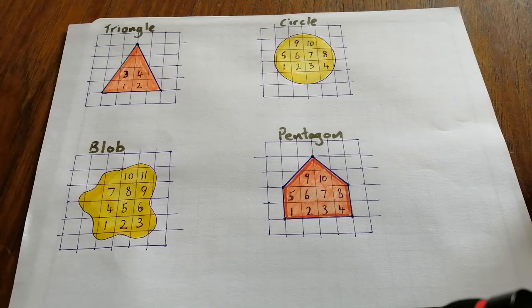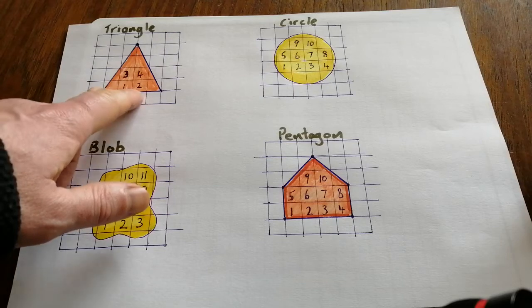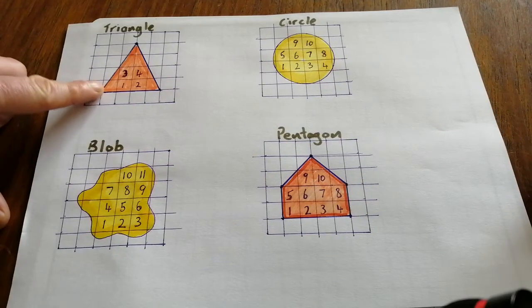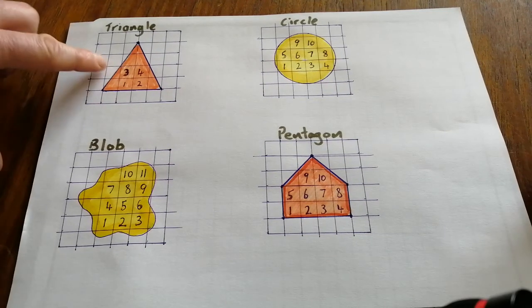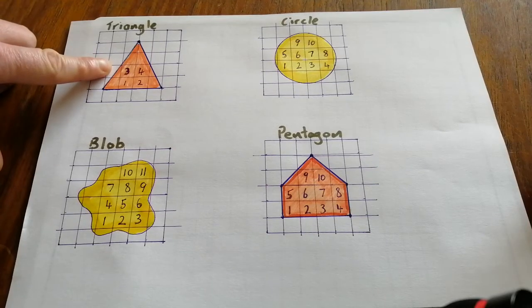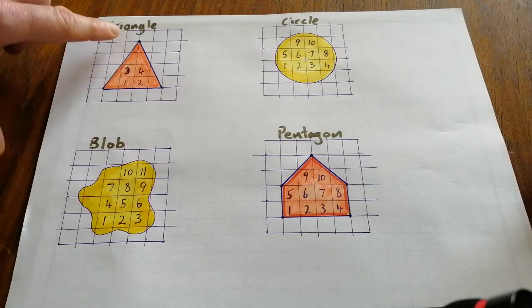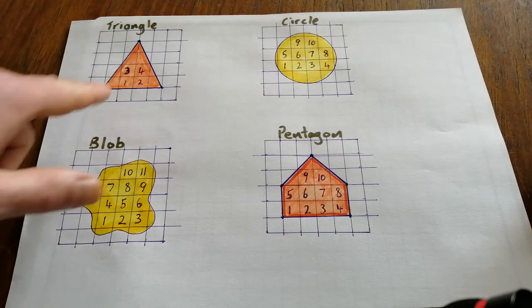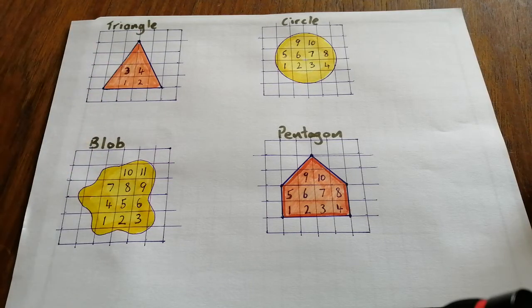So let's look at the triangle first. What I've done for the triangle is I've put a 1 and a 2 and a 3 and a 4 on the squares that are completely full of orange. Okay, because you can see that this one isn't completely full. There's a little bit off the side. There's a big chunk off the side of this one. There's a little chunk off the end of this one, a big chunk, a little chunk, a big chunk, and a little chunk. So these 4 squares here in the middle of it, they're okay, they're full squares.